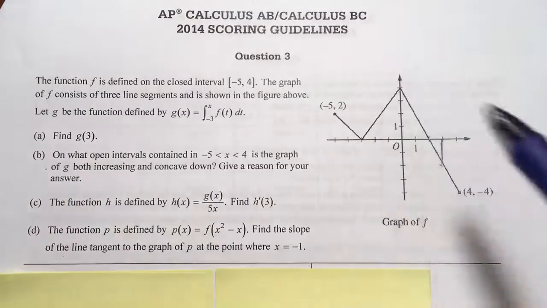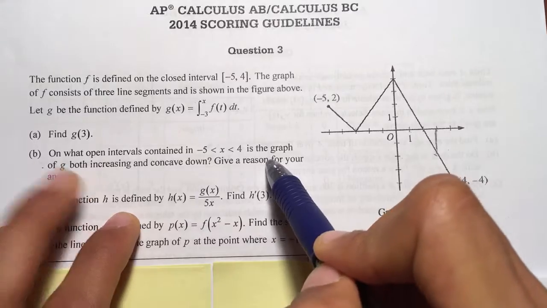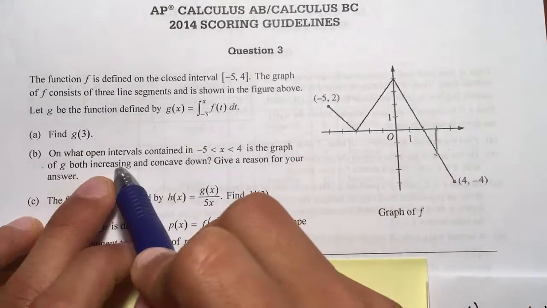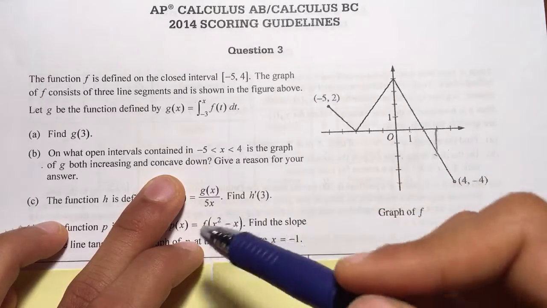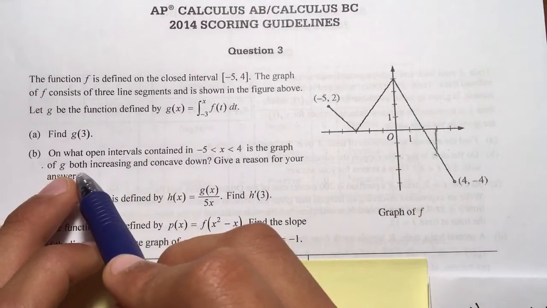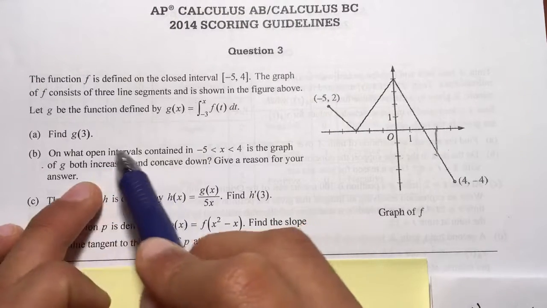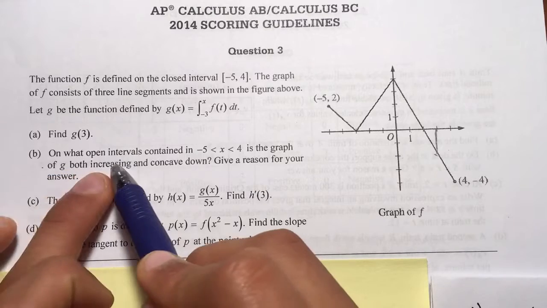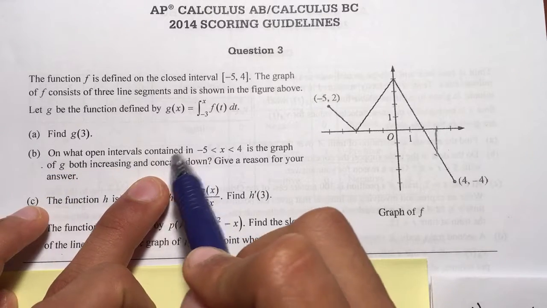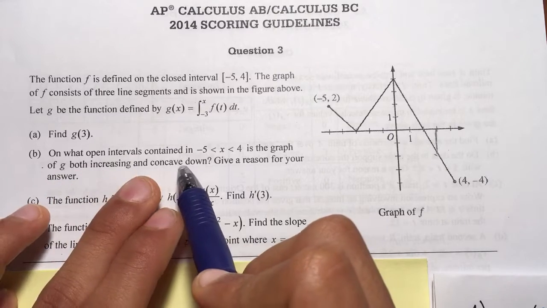Part B, it's asking us to find when the equation of g, or the graph of g, is increasing and concave down. Now, you have to go back to your basics. What does it mean for a function to be increasing and concave down? Well, for it to be increasing, the first derivative has to be greater than 0, and for it to be concave down, the second derivative has to be negative.